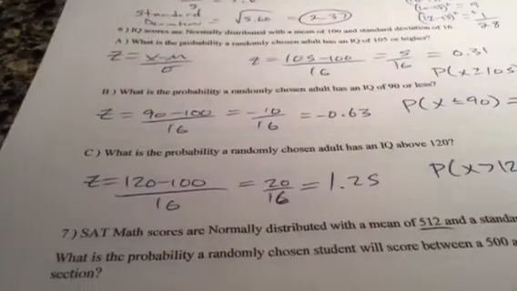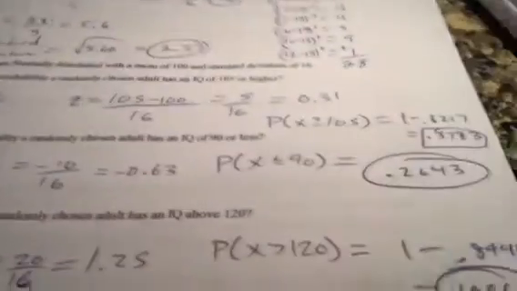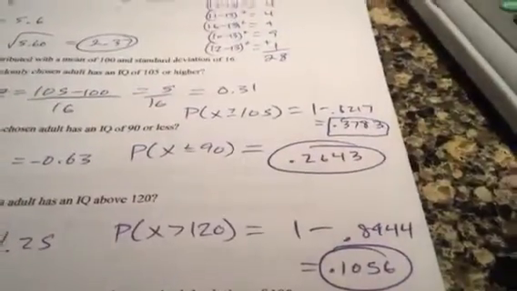Folks, for the next one here, calculate your Z-score. Remember, you always round your Z-score to the nearest hundredth. Your Z table is given to you in hundredths. Then you look up negative 0.63, 2643, I believe. And because I want to be less than that, that is exactly what my answer is, 2643.